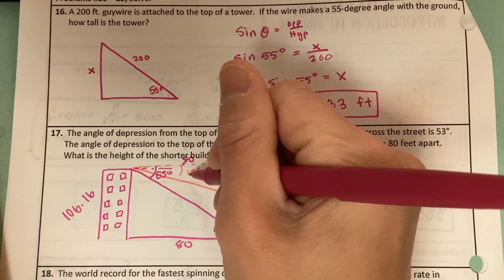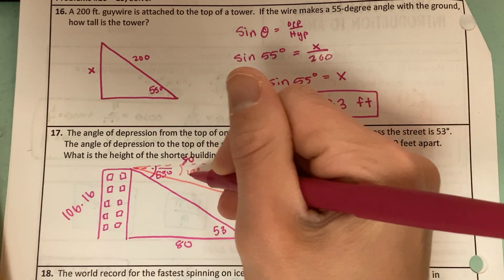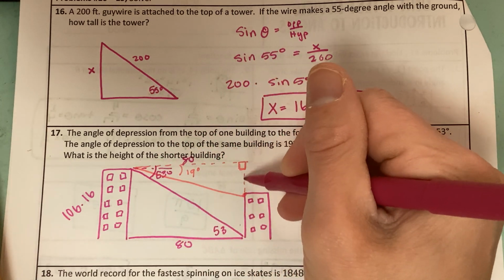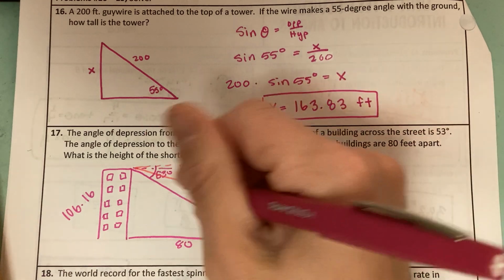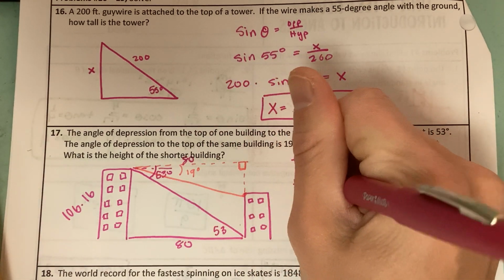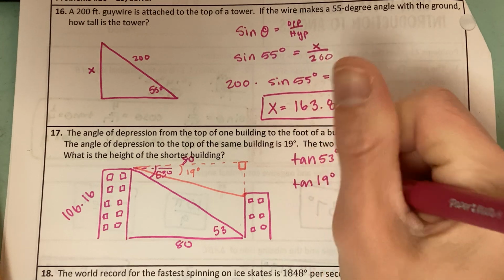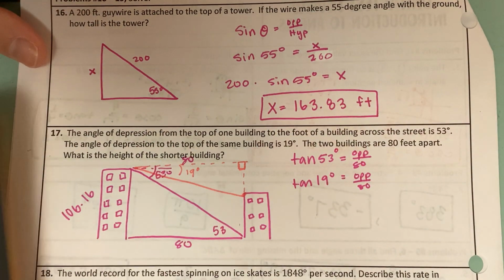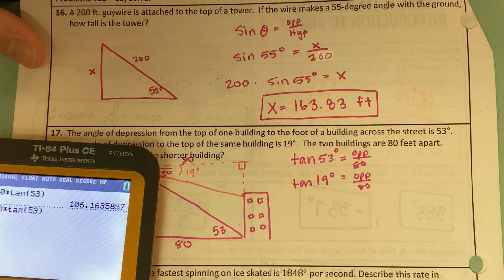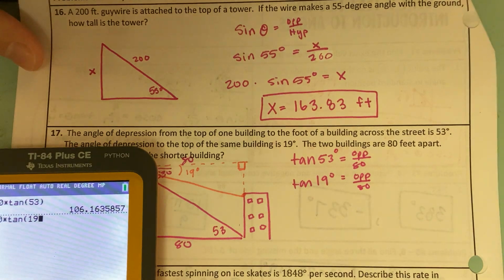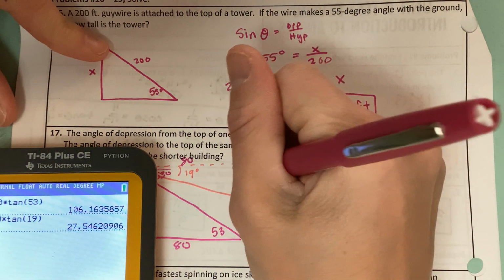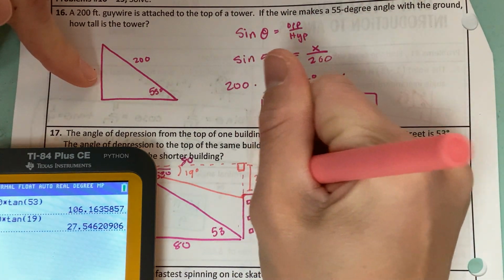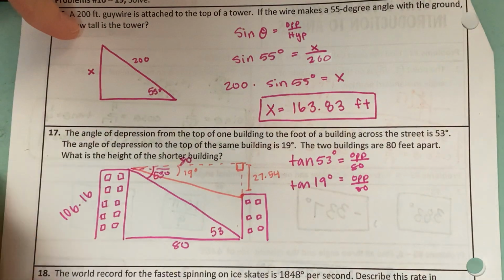Because I know from 19 degrees, looking at the light pink triangle, that I know the adjacent side and I want to figure out the opposite, this little length right here. So once again, opposite and adjacent, that's going to be tangent. So tangent of 19 degrees. I'm trying to figure out this opposite side over the adjacent side, which is 80. So kind of a similar setup, except now my angle is 19, not 53. So this little side right here, which I'm going to do in this light pink, this length right here is 27.54. All right, now we're cooking.